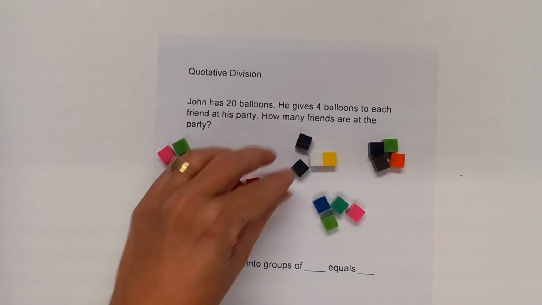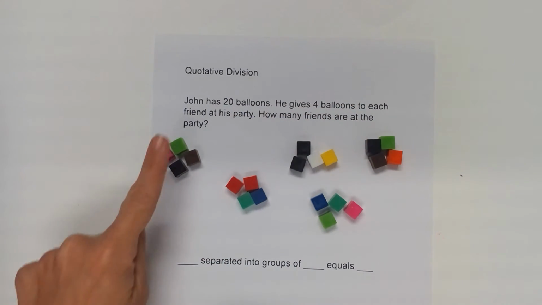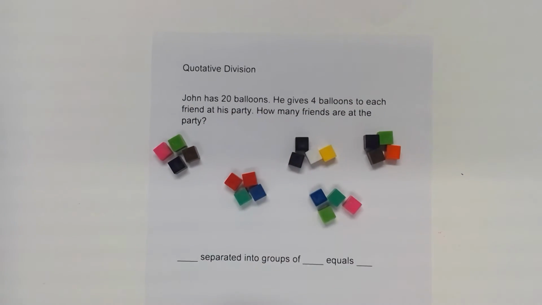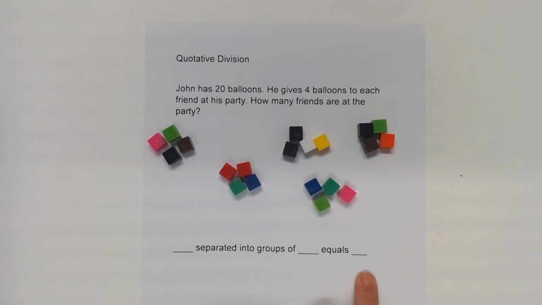So now that I see the different groups, because that's what I'm creating, I can count 1, 2, 3, 4, 5. And then again, I can provide a sentence frame or a sentence stem. 20 separated into groups of 4 equals 5 groups that we would have written back here.